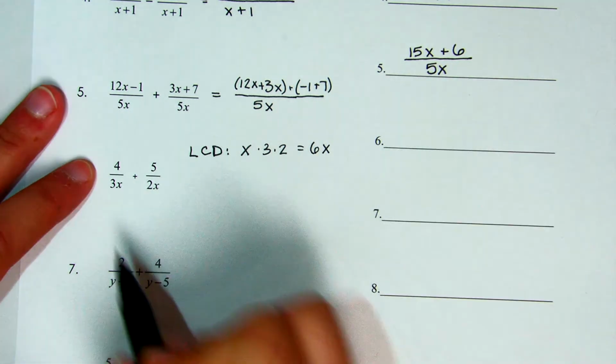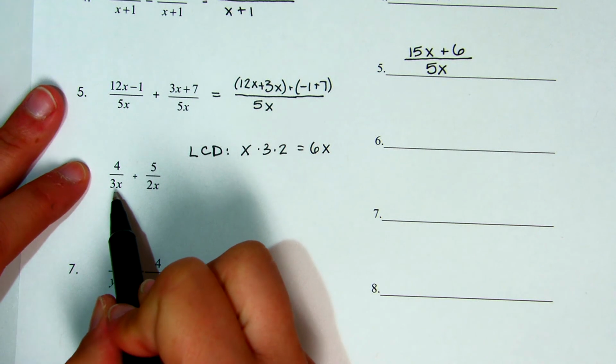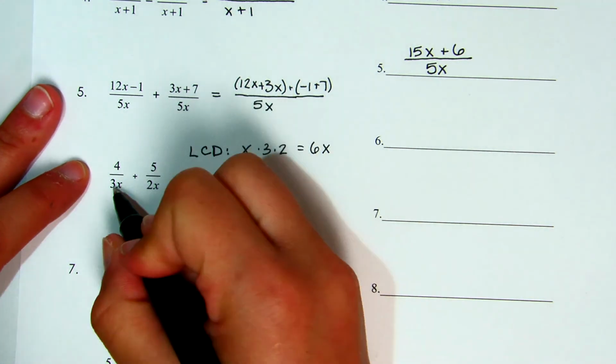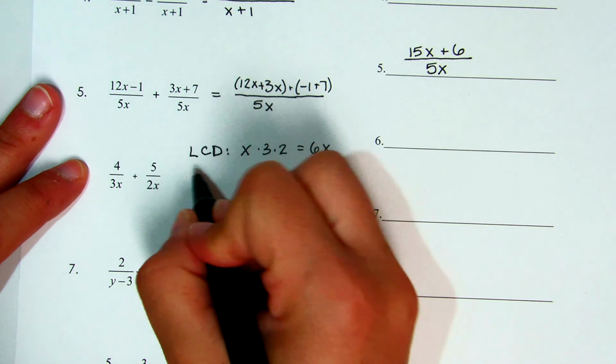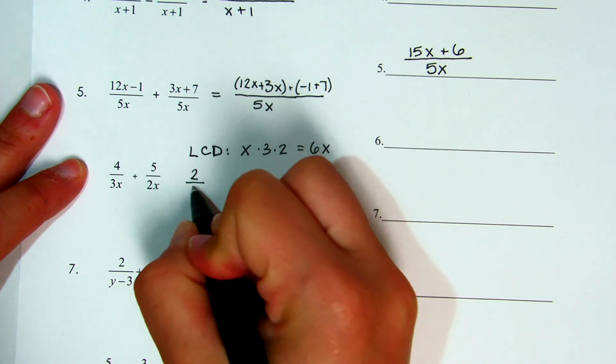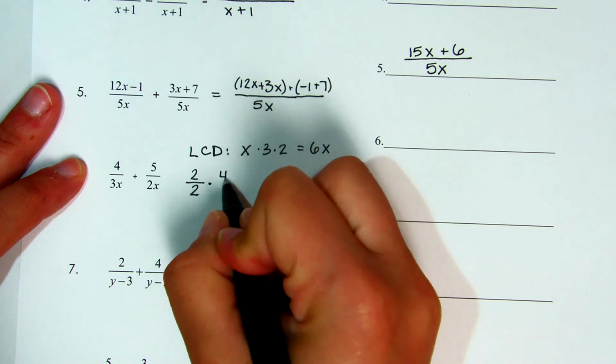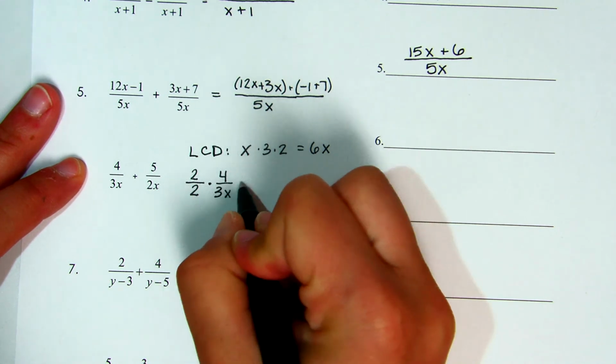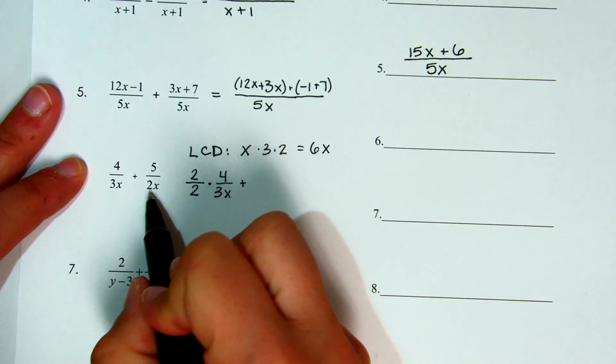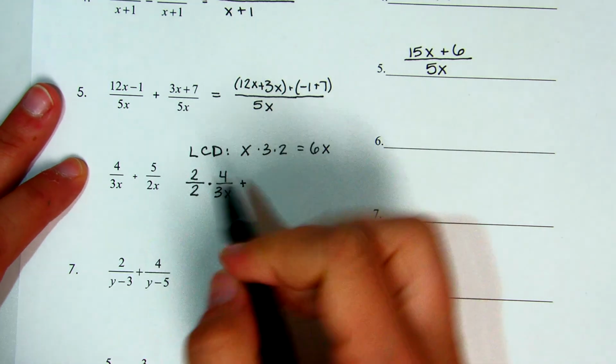So to make the first fraction have a denominator 6x, I'm going to have to multiply 3x times 2. Now, we always want to multiply by some factor of 1. So 2 over 2 times 4 over 3x. Plus, to make 2x become a 6x, I need to multiply by 3.